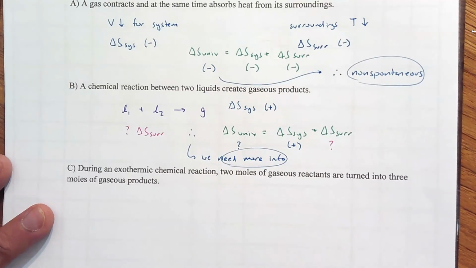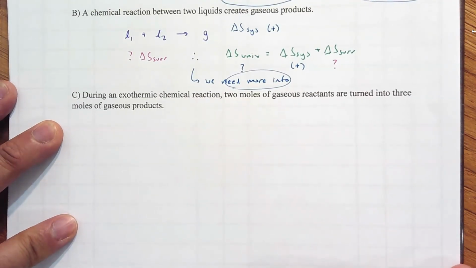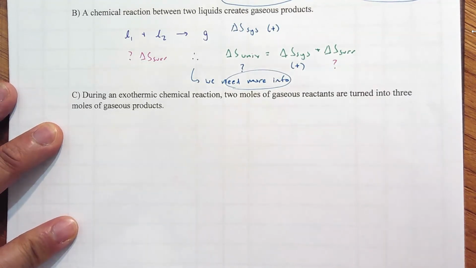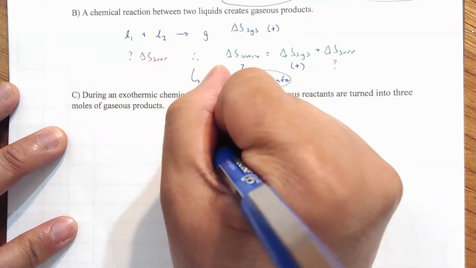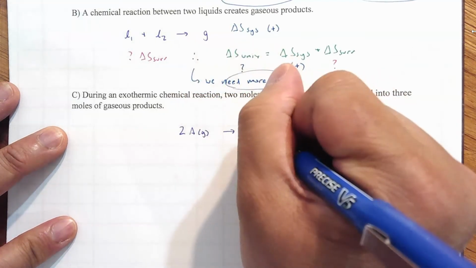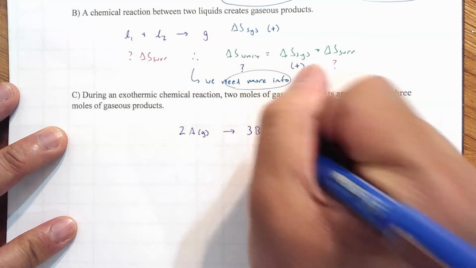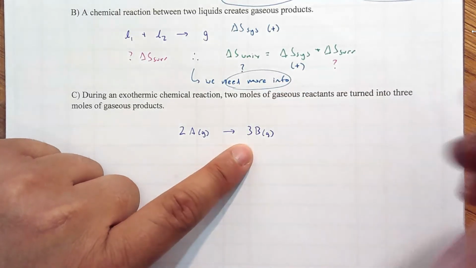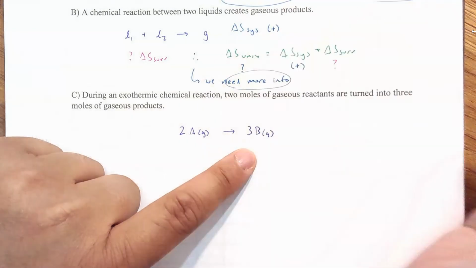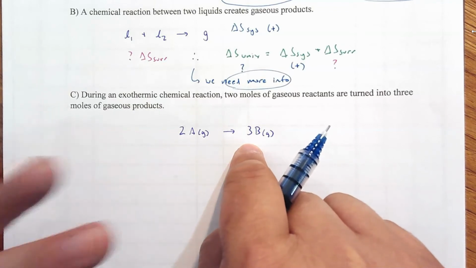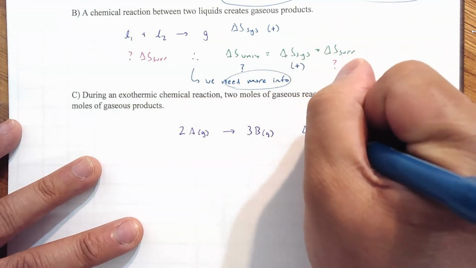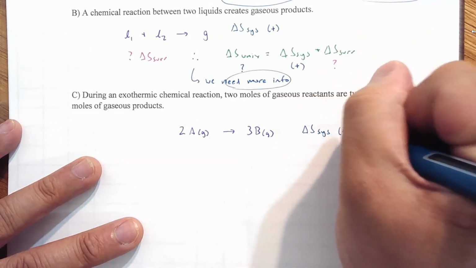Last one. During an exothermic chemical reaction, 2 moles of gaseous reactants are turned into 3 moles of gas. So 2 moles of gaseous reactants goes to 3 moles of gaseous product. We gain in the number of gas molecules, but everything else being kept constant, we definitely have more disorder. The more gas molecules you have, the more disorder. Therefore, the delta S of the system is positive.